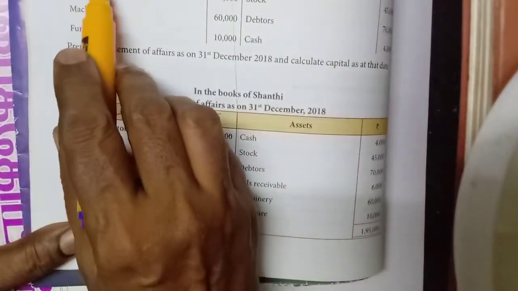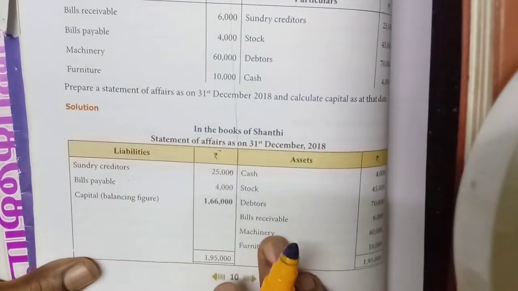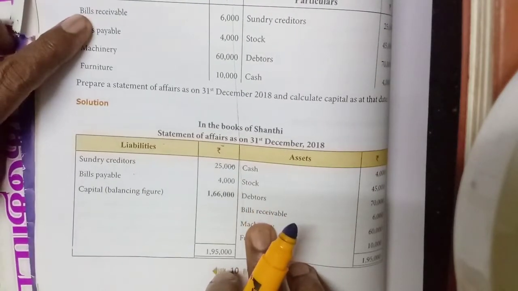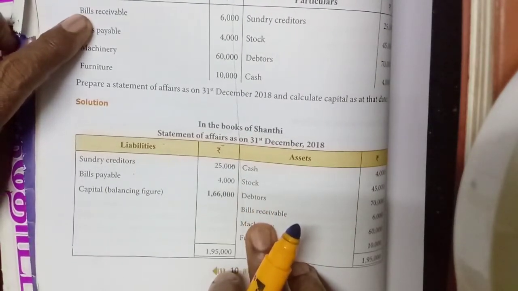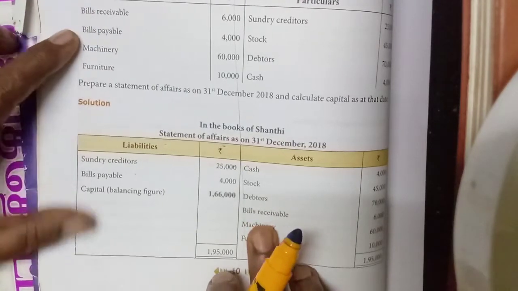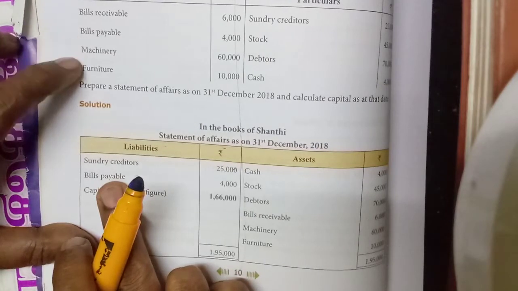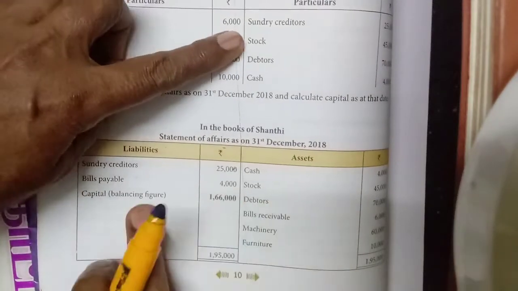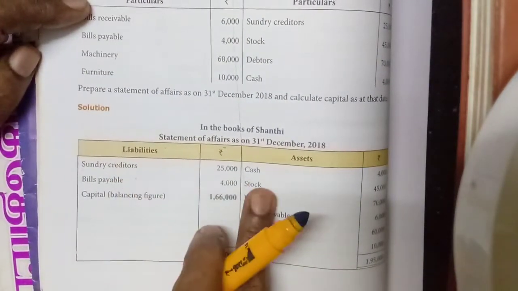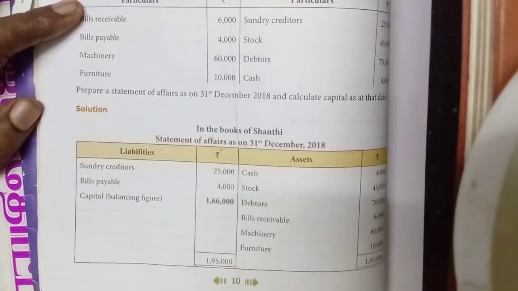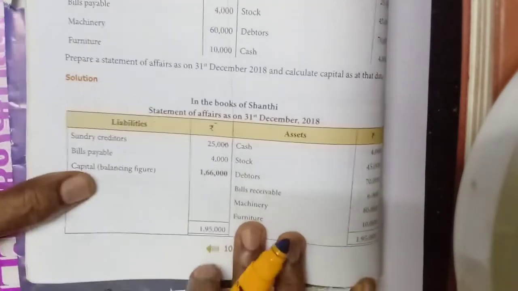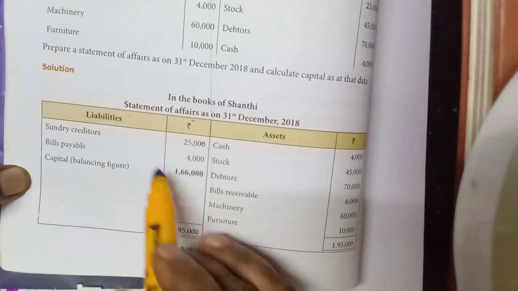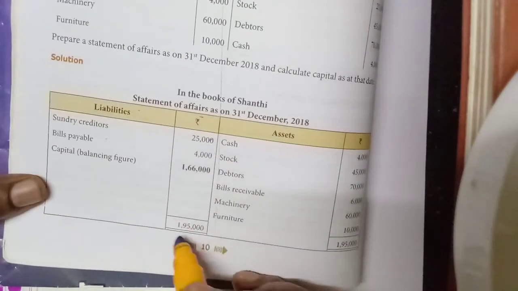December. Bills receivable, it is an asset, isn't it? So it should be written on the asset side. Okay, you can write not in this order as it is given in the question. Otherwise you will miss any item. Bills receivable. Then bills payable, liabilities, machinery, asset, furniture, asset. Then sundry creditors, liability, then stock, asset, debtors, asset, cash, asset. Okay, right, and find out the difference. Usually assets will be more, liabilities will be less. Add the amount and here you add in rough and find out the difference.